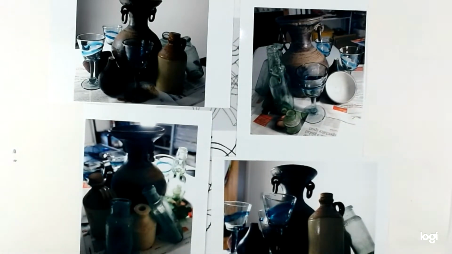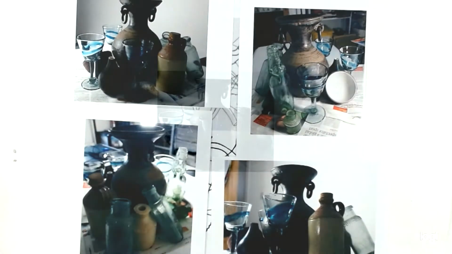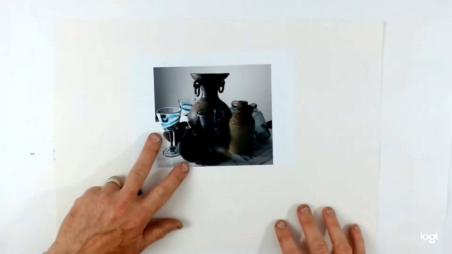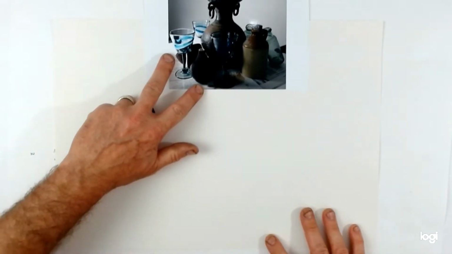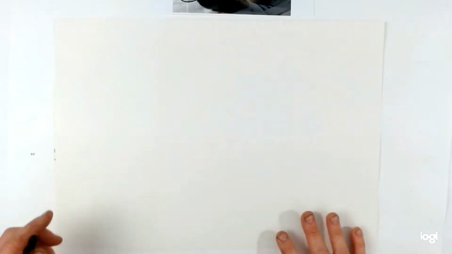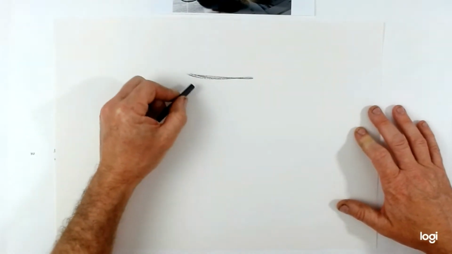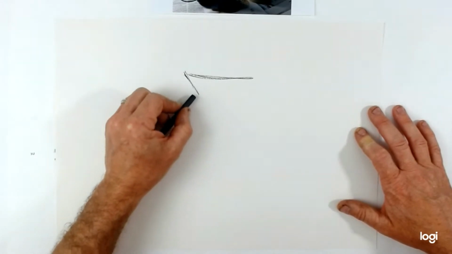This technique draws on one of the central ideas of the Cubists, which was the idea of trying to show different viewpoints at once. So this is the first view I'm going to start with. I'm going to move that up there so it will be out of view a little bit for you. And I'm going to start just drawing, keeping it nice and simple.